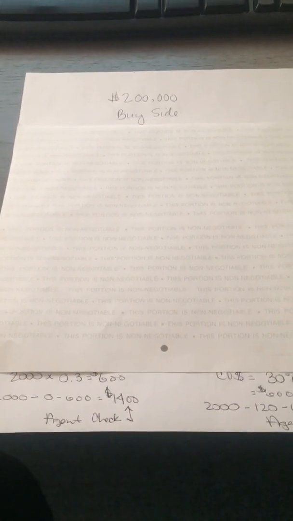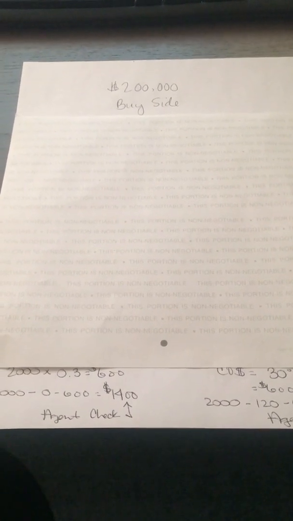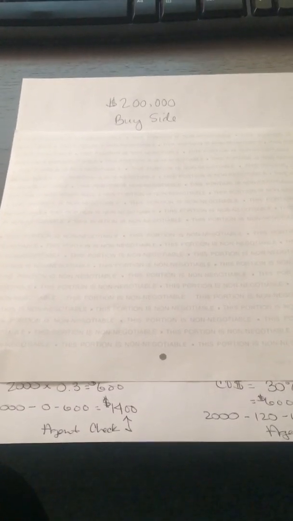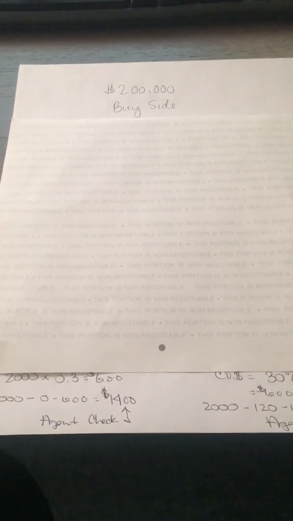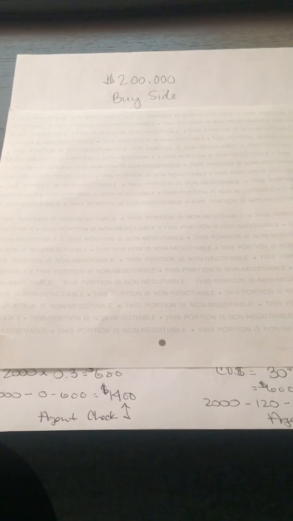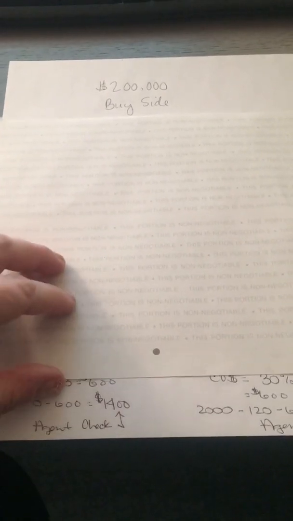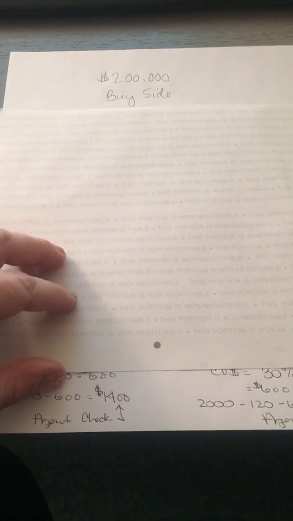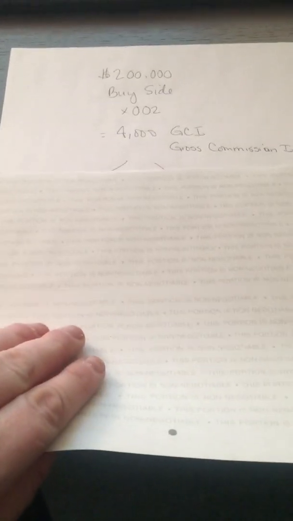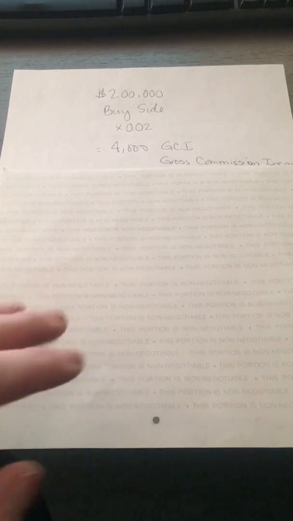So I've put together a very simple buy-side transaction, and I'm going to walk you through it. We're starting with a house with a purchase price of $220,000 and a buy-side commission. Just to make the math round, I used a 2% commission on the buy side, though I know we're still getting a lot of 2.1.